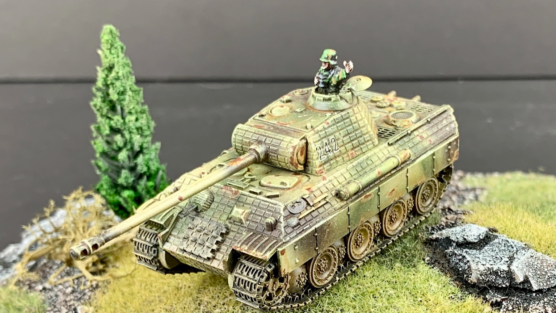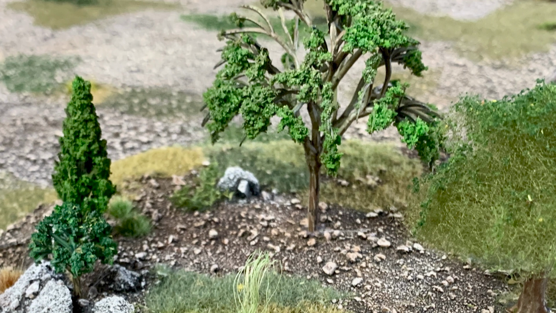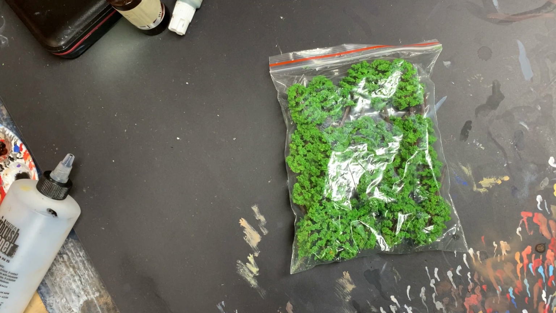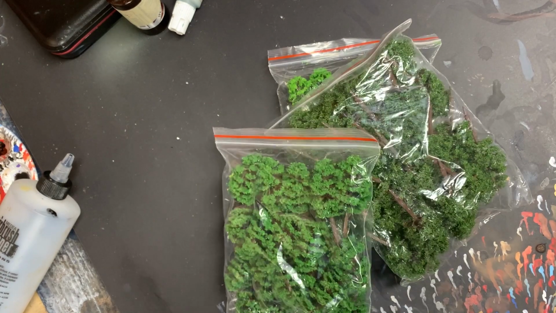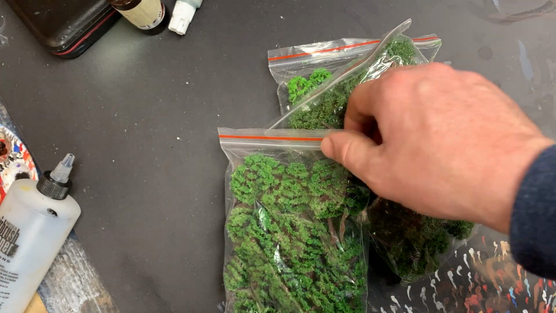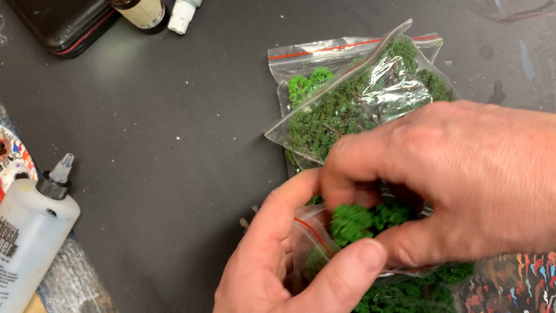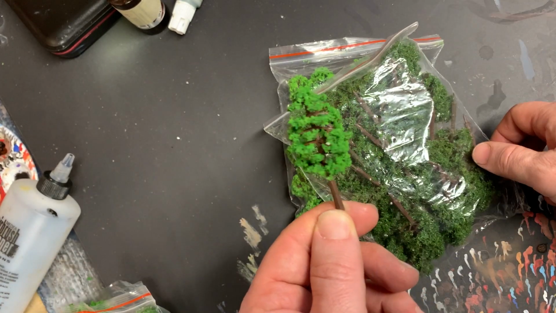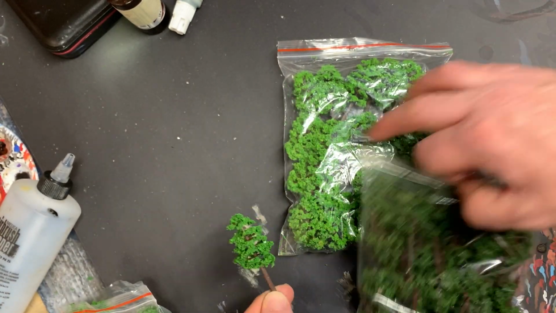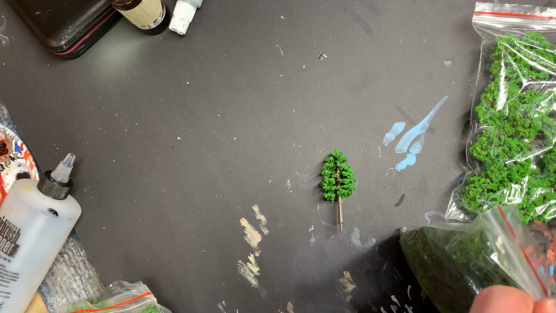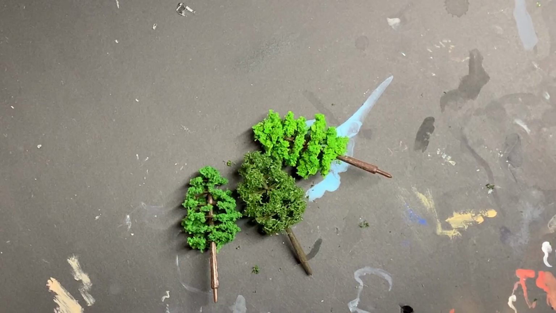The third type of tree is purely for convenience and cost effectiveness. They're here to fill out my wooded areas. And this is simply some cheap model trees bought in bulk from Amazon or other online stores. These trees can be ordered in huge lots of 50 or more and come in various sizes and types. They also look really bad.